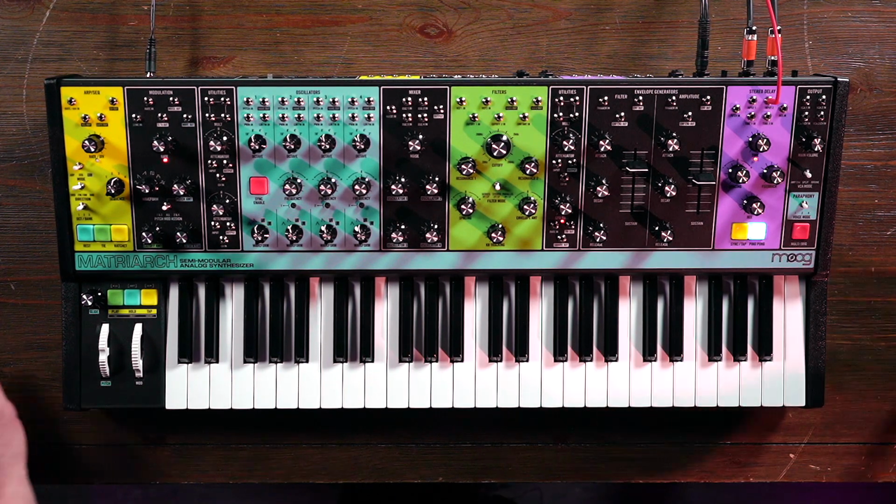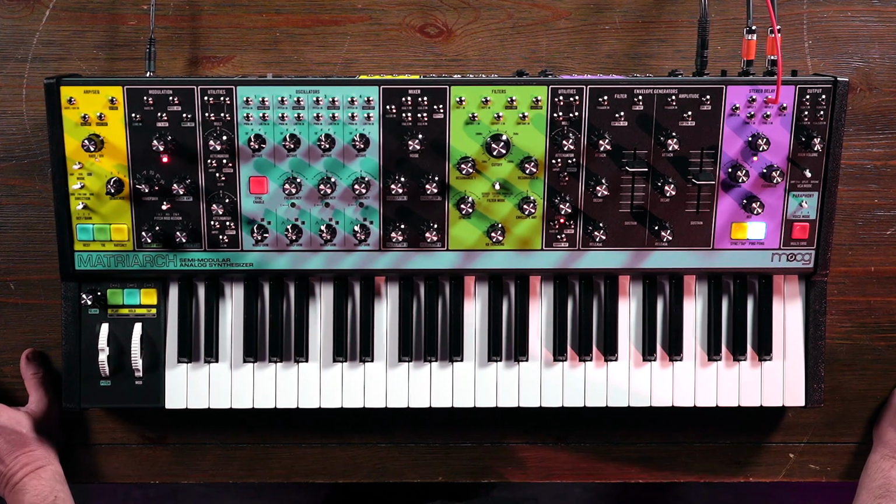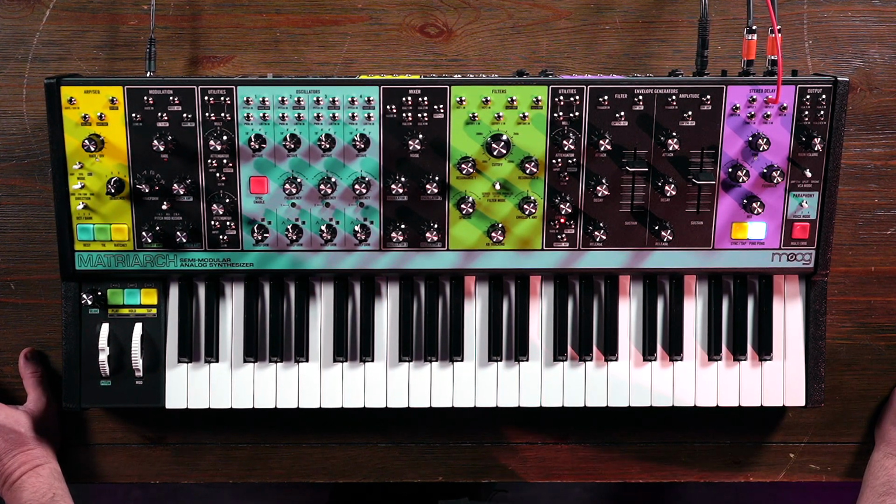I'm going to right now use the Moog Matriarch semi-modular analog synthesizer, but then later I'm going to use a monophonic synth and probably use a Sub 37, and I'll show you that as well. So what are we talking about when we're saying glide?